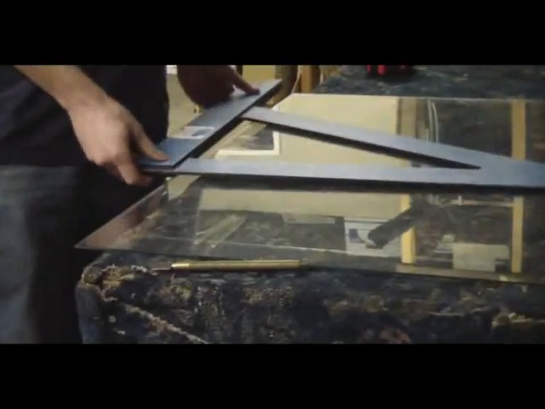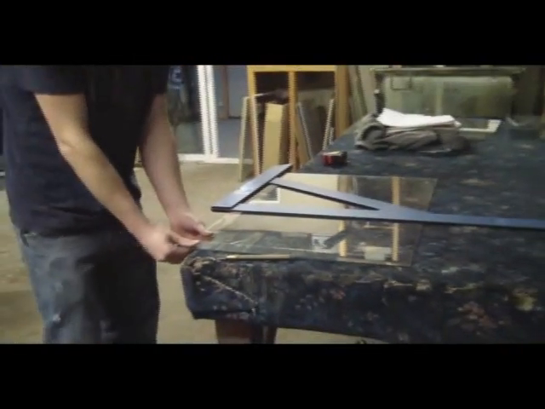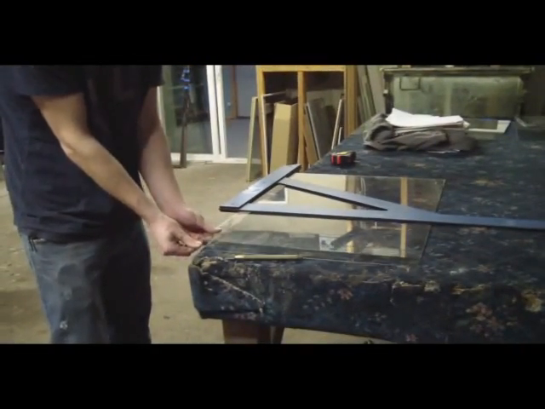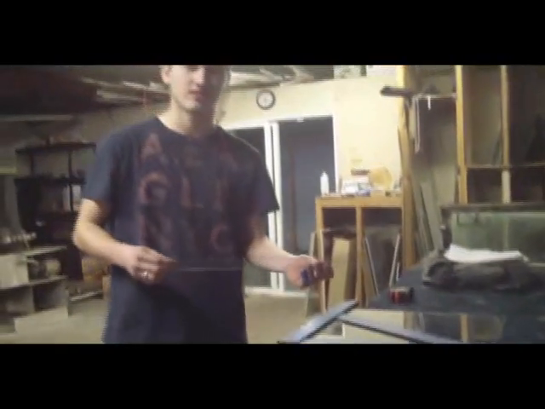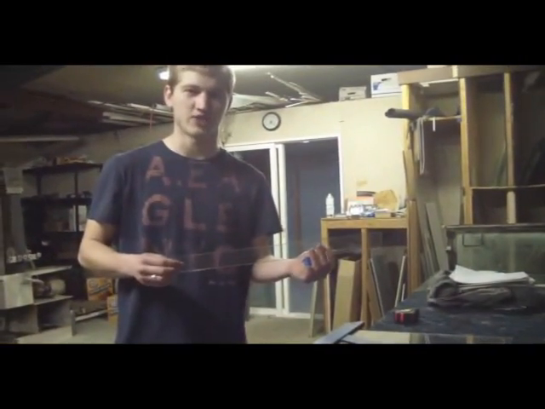Now I'm going to move my glazer's square. I'm going to rotate this glass out. And there you have it. A cut piece of glass.